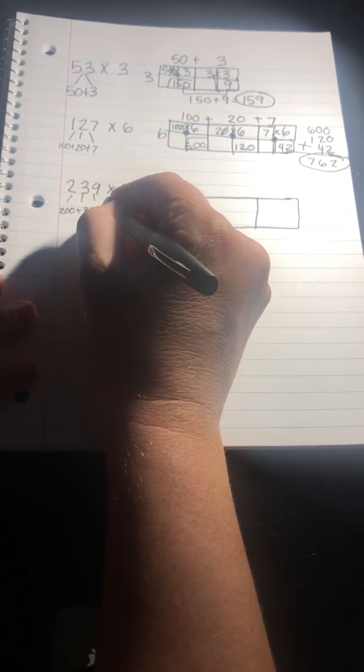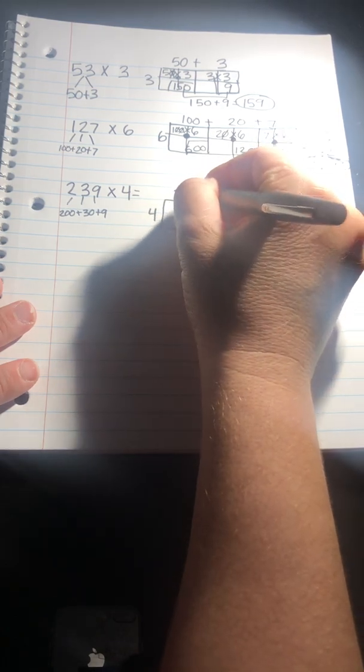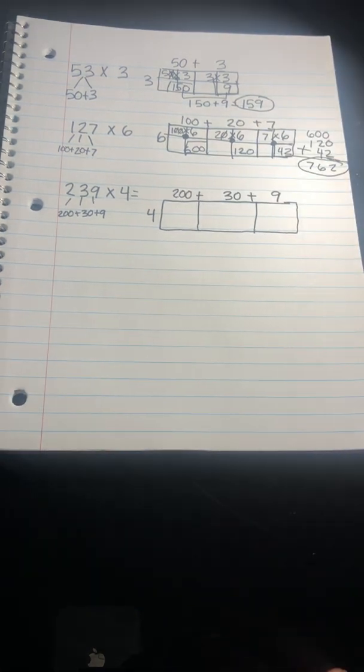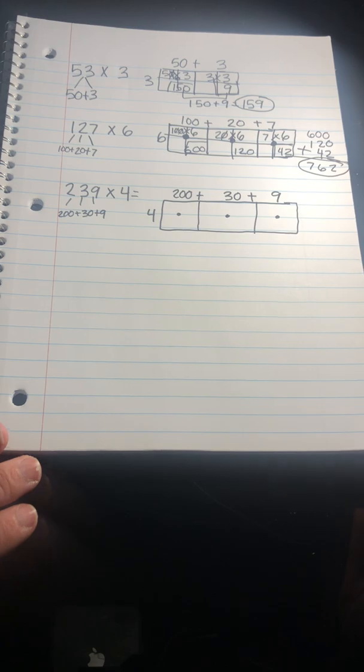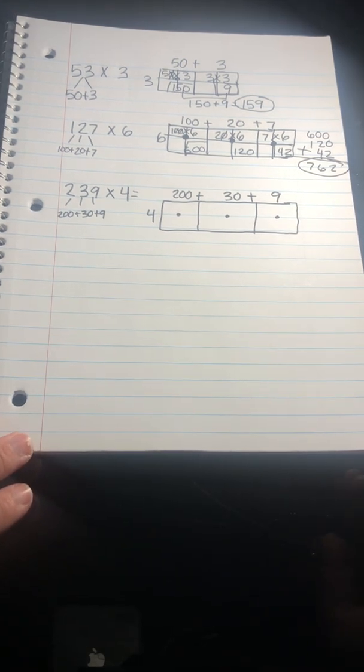The last one. Break 239 apart into 200 plus 30 plus 9. So I'm going to put my 4 right here. Put my 200 plus 30 plus 9. Now I'm not going to draw the lines this time. I feel like that can be confusing. So I'm going to use this blue line to help me. Did I freeze? I froze.